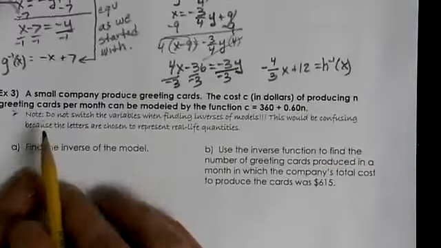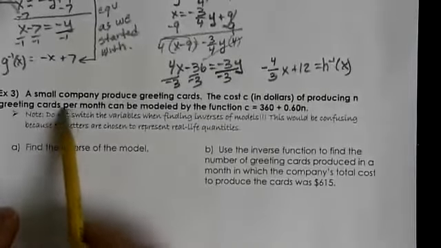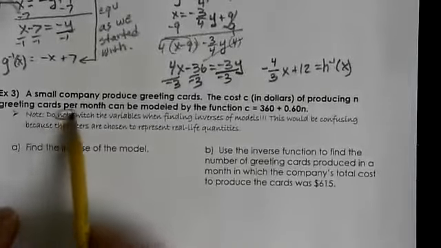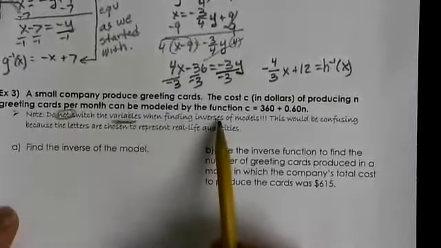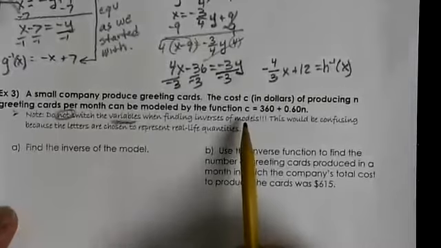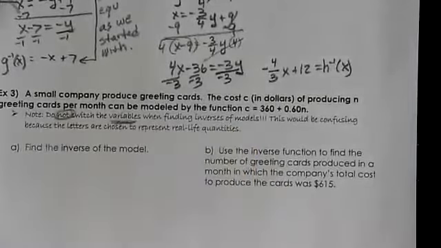Now, here's the important part. This is the part you don't want to miss. Do not switch the variables when finding inverse models, because the letters stand for more things. Okay, we can't just all of a sudden say that the cost and the number of cards is switched.